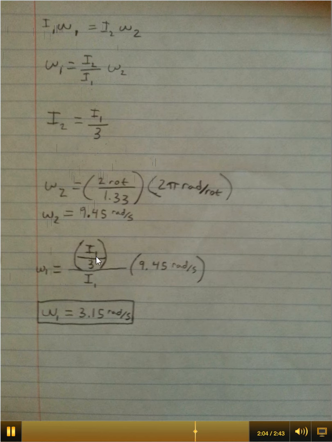So if you can see here, we know that I2 is equal to I1 over 3 because it decreases by a factor of 3, and we have the equation that we arranged up here. So we basically just plug this into the top, which gives us I1 over 3, and then we have I1 on the bottom, as you can see, it's the same. And then we have the angular velocity for the tuck position, which we found here, and we plug that in, and it gives us the angular velocity of the diver in the straight position is 3.15 radians a second.